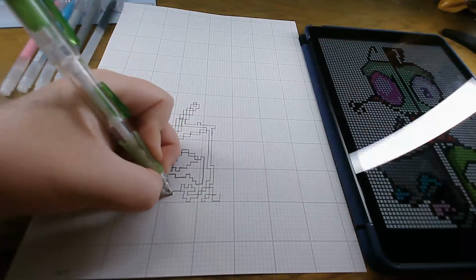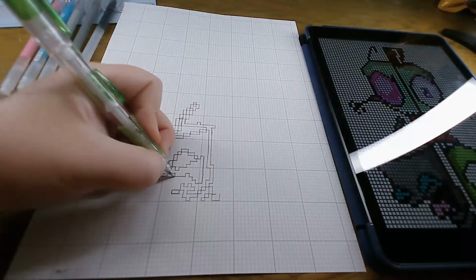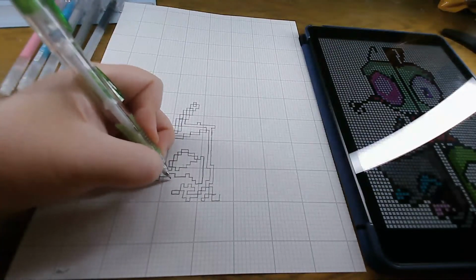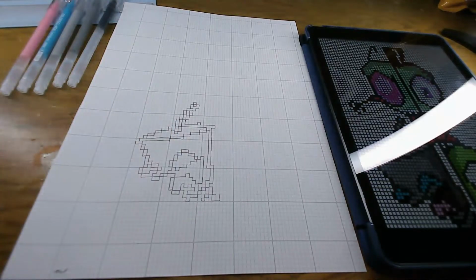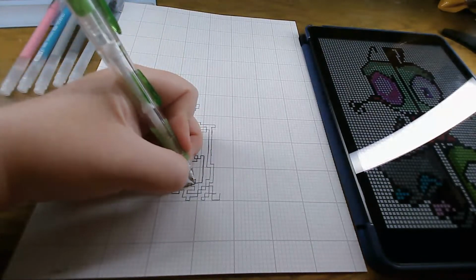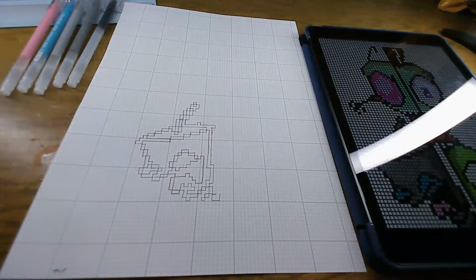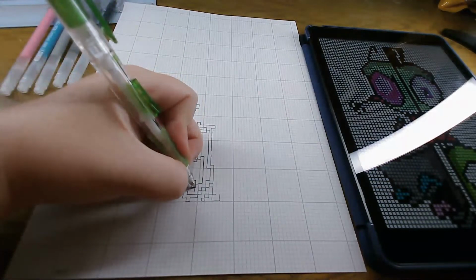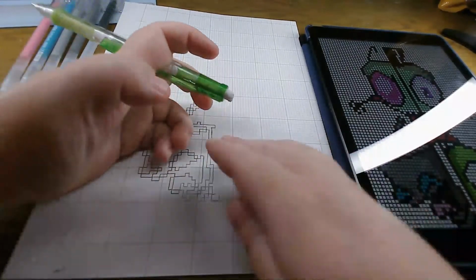And then right here we go 2. I'm off again, but it's okay. I can just adjust because it'll be okay.